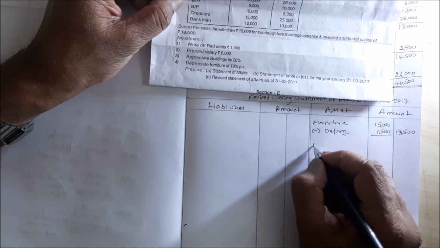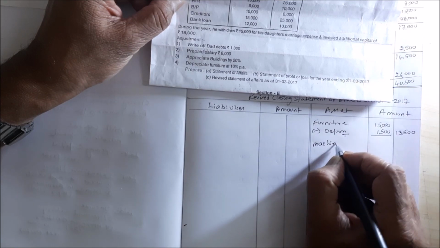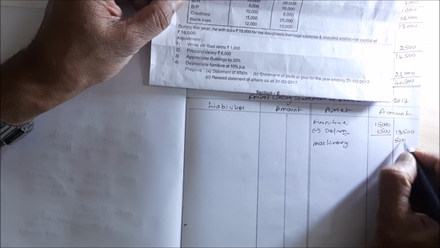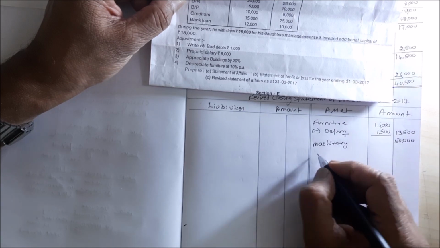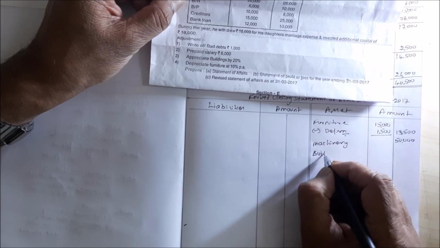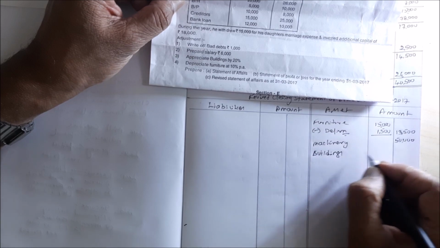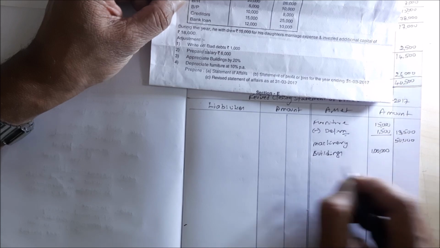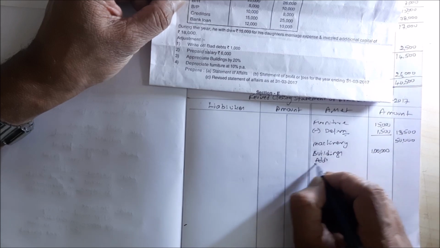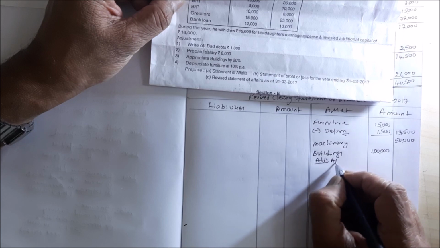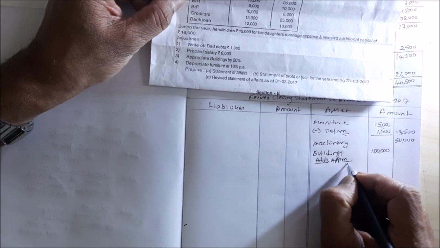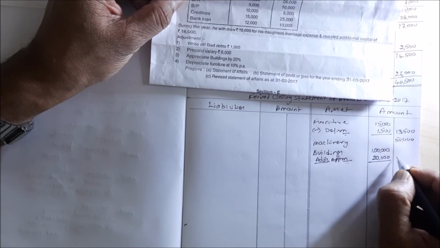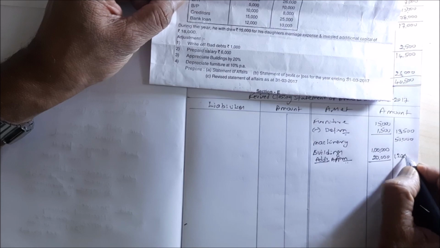Then machinery, no adjustment, straight away write 50,000. Then take buildings. Buildings, in the inner column you write 1 lakh, add appreciation 20,000. Outer column you write 1,20,000.